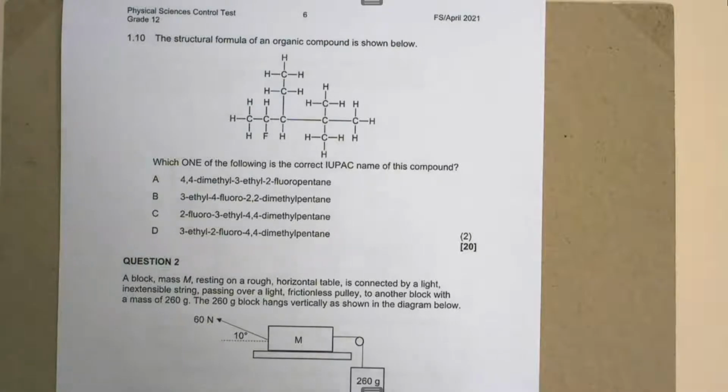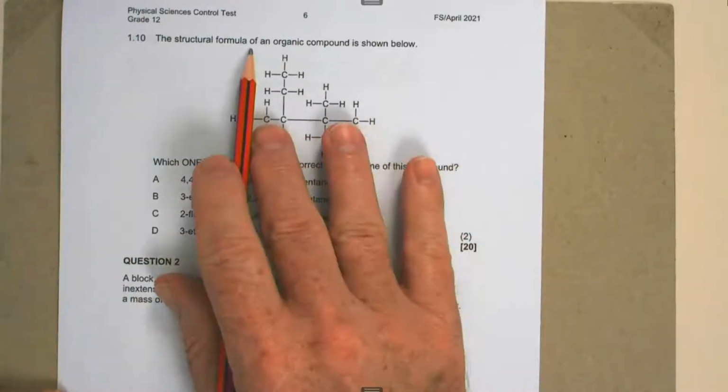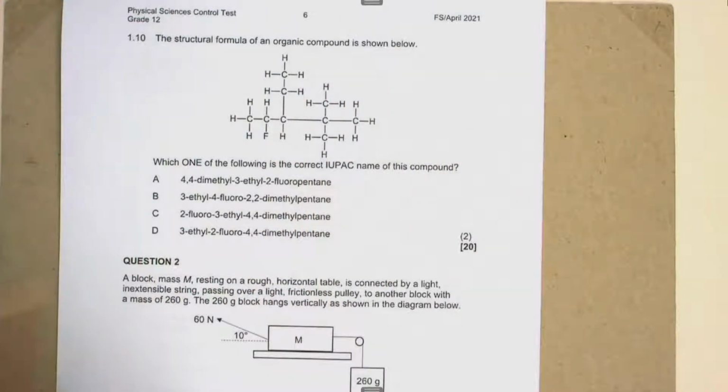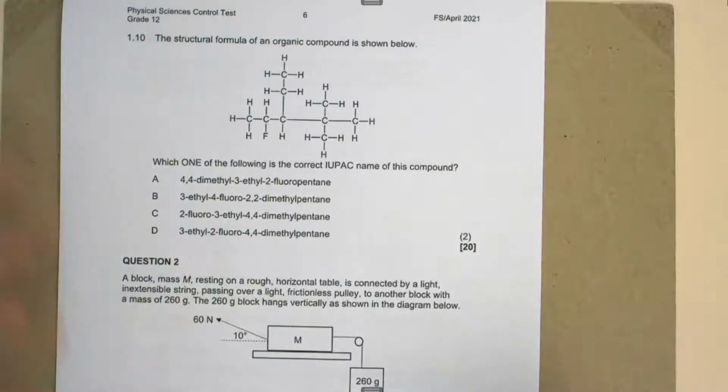And if you cut out all these errors, I promise you, you will get good marks. This is also true for this question. The structural formula of an organic compound is shown below. Now, I thought of working on the question paper. You might find it a little bit difficult.